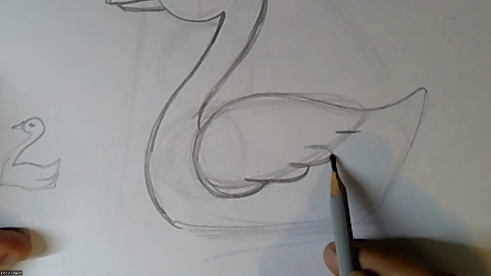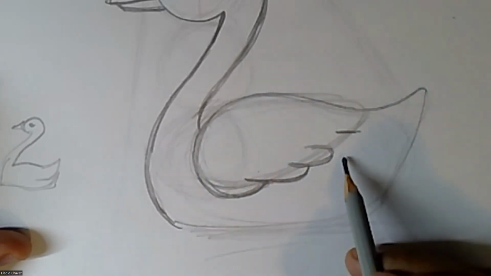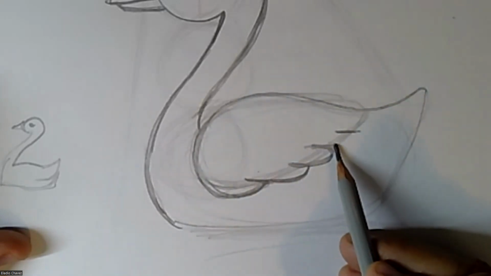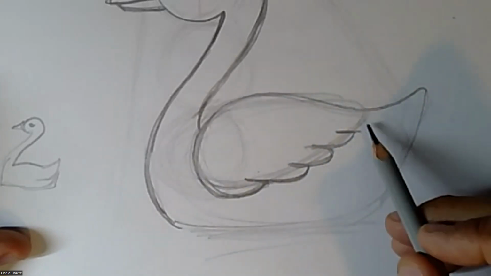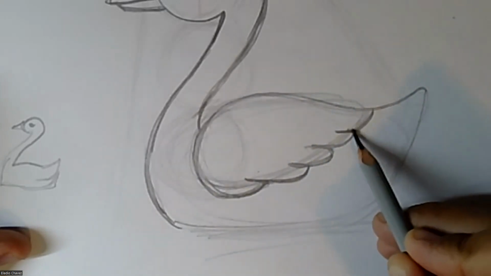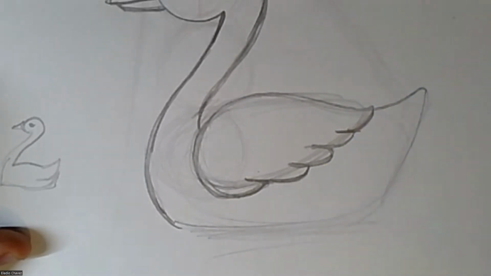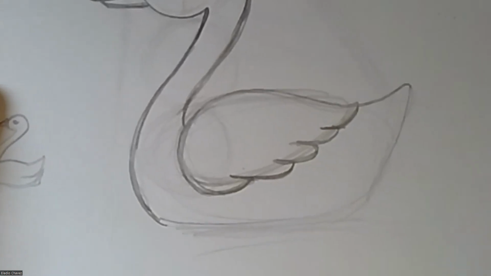So this is the detail, but you had to see that big shape first. And being able to switch back and forth, being able to see the big shapes, small shapes, that does take some practice and some time to do. All right, there's that wing. Let's do this tail here.